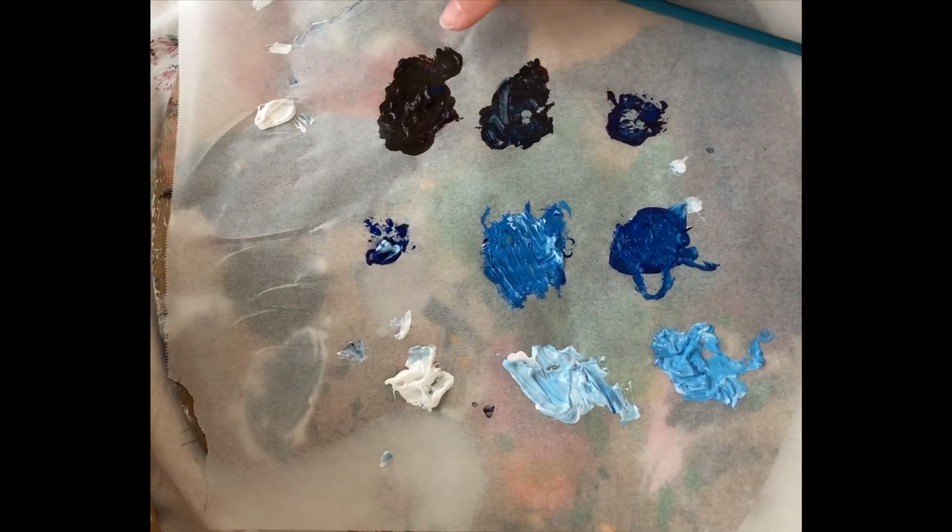Now I'm going to go back and use this dark blue browny colour, and I'm going to use that to do shading points, still using that dotting technique.